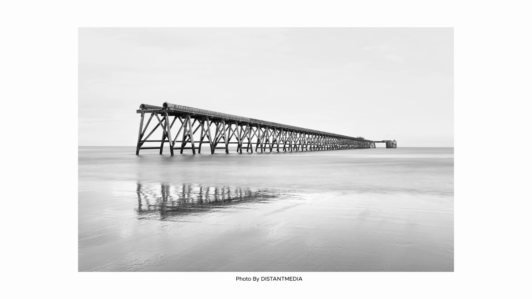Here's a great example of when the subject of the image sits really far up in the frame close to the horizon line.